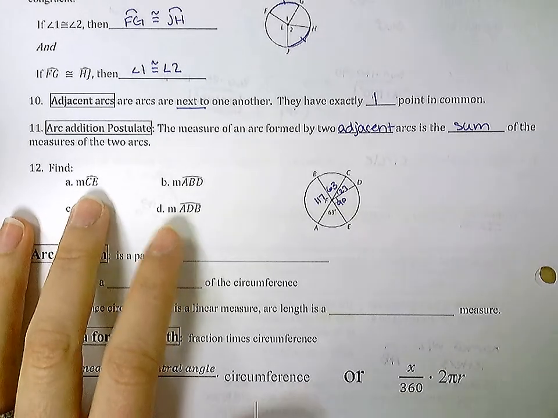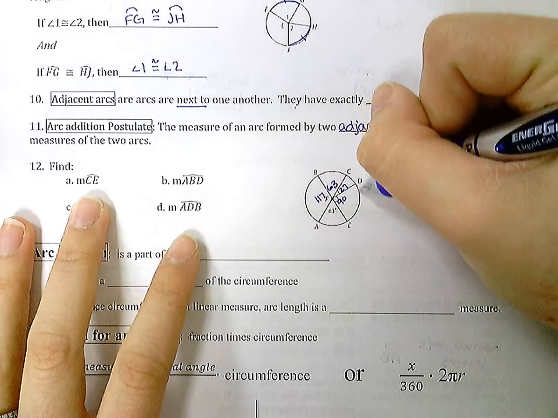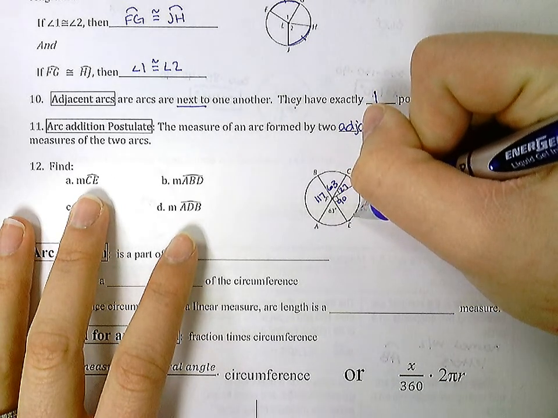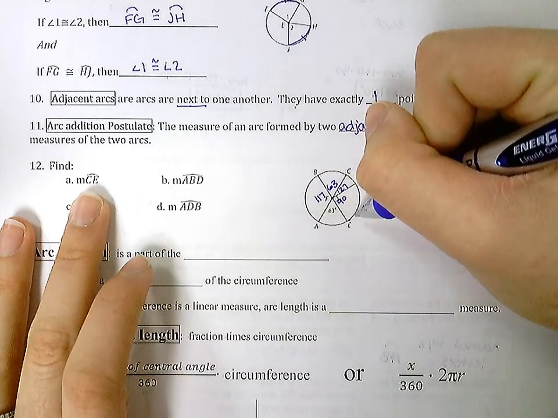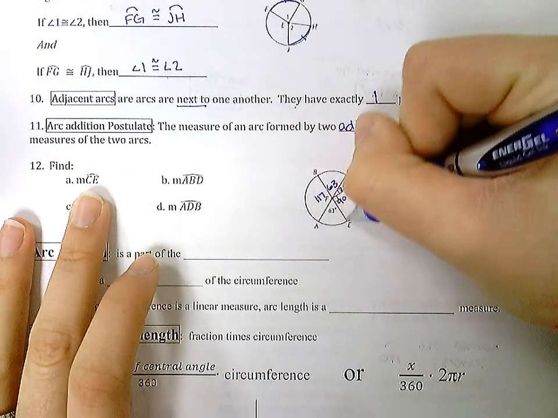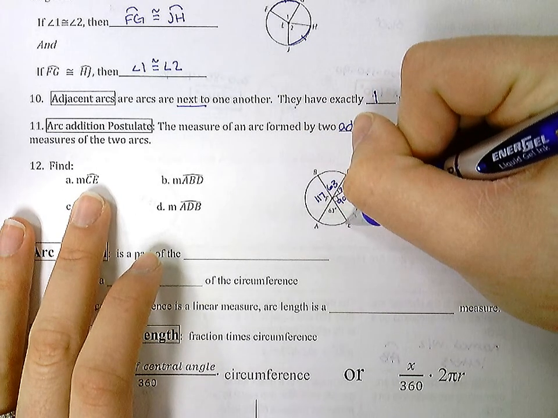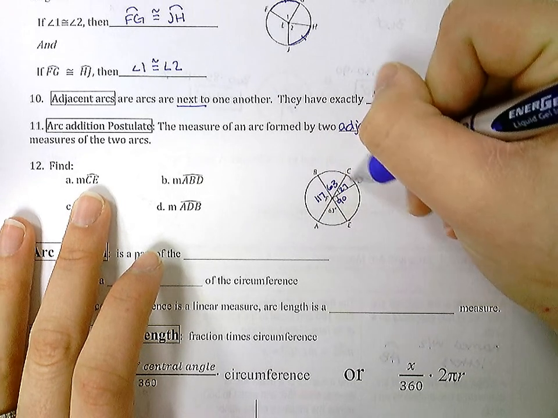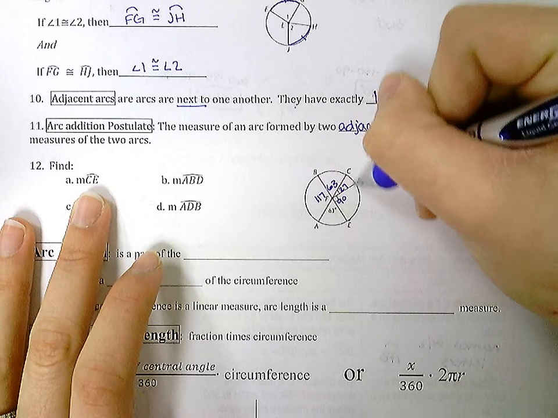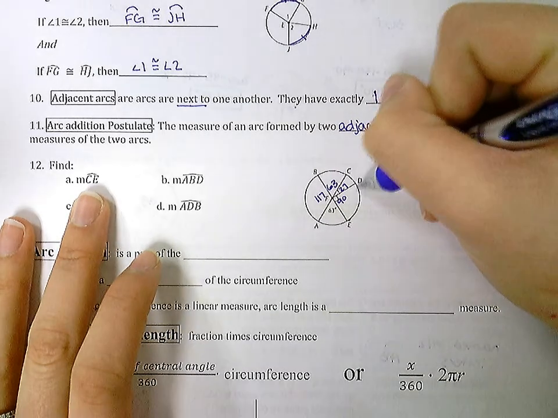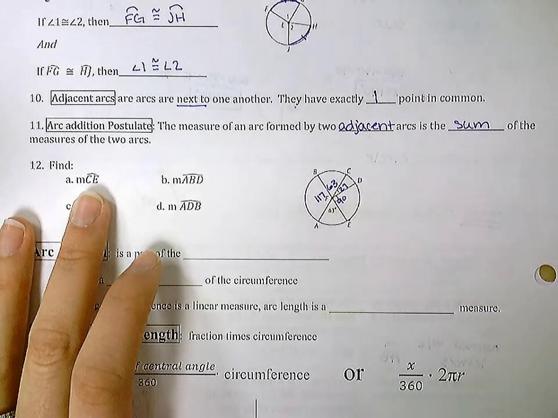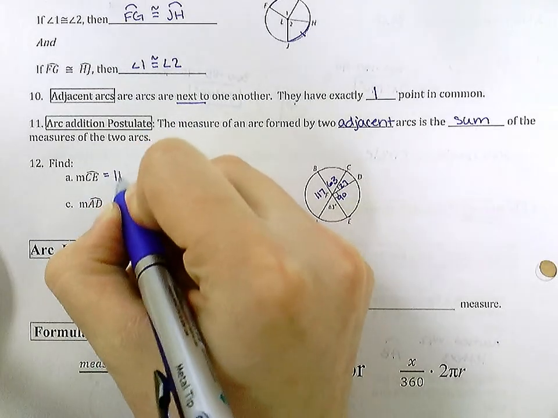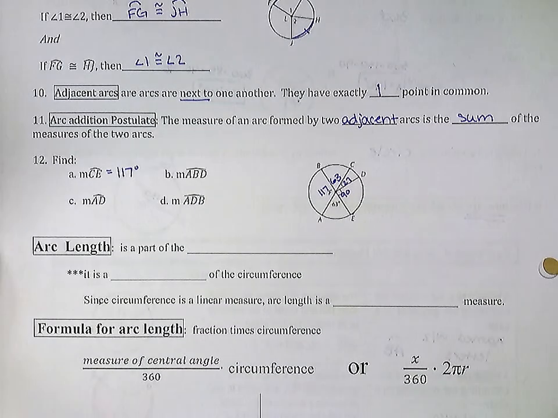So letter A, we're finding CE. I'm going this way because I know it's a minor arc, because it's labeled with 2 letters. I'm not going to go this way around because that would be greater than 180. We need to make sure it's less than 180, so that would be this one right here. I have 2 adjacent arcs. I can add those together to get the total arc, so 90 plus 27 is 117.